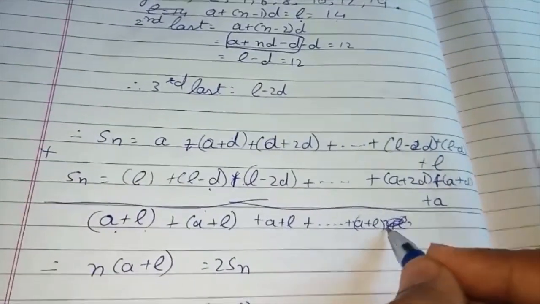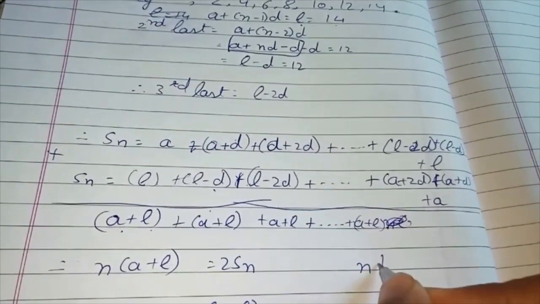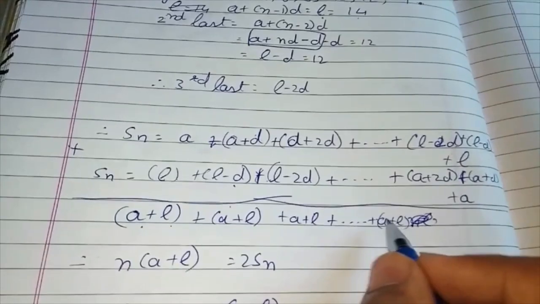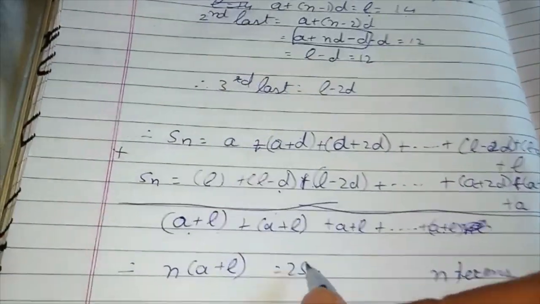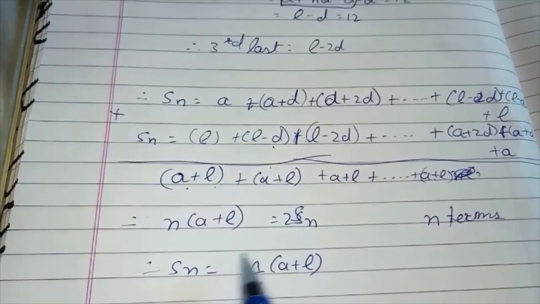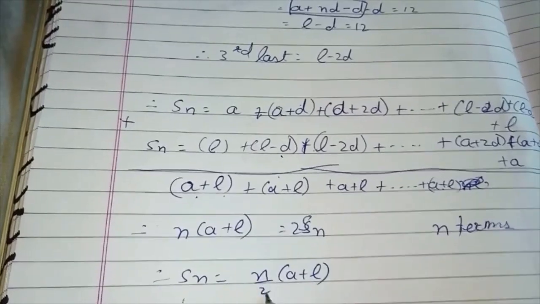Everywhere, up to the last, we will get a plus L. Now we know that there are n terms, therefore this would be multiplied by n. So 2 times the sum up till the nth term equals n times (a plus L). Therefore Sn equals n by 2 times (a plus L).